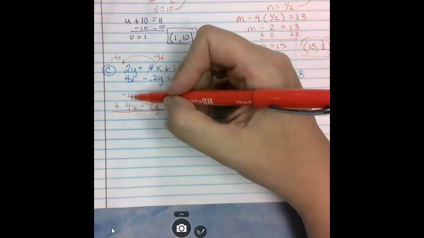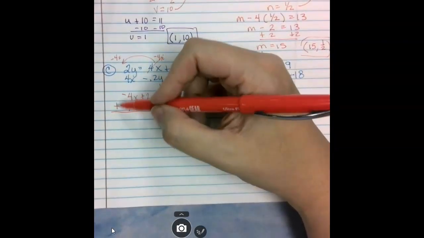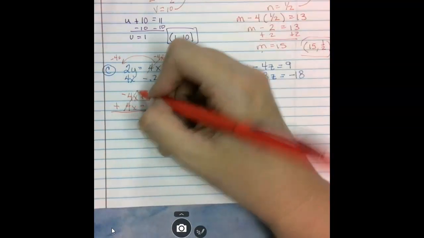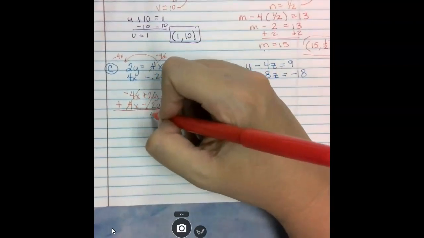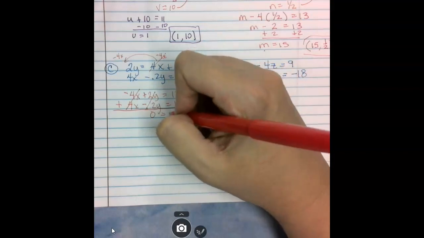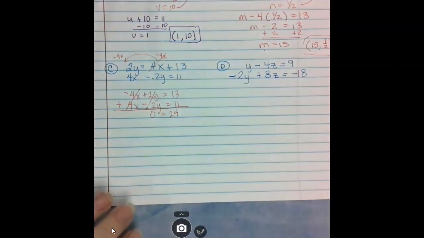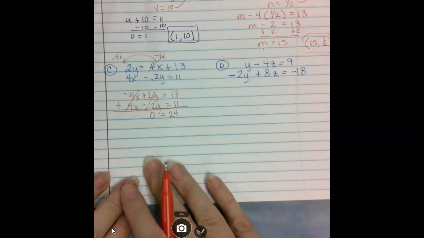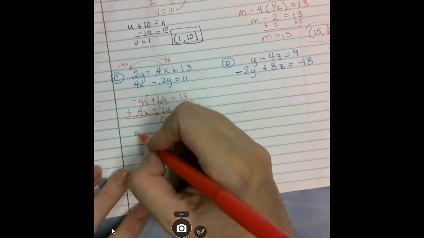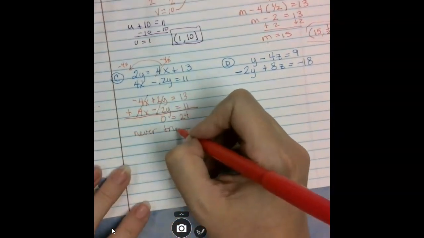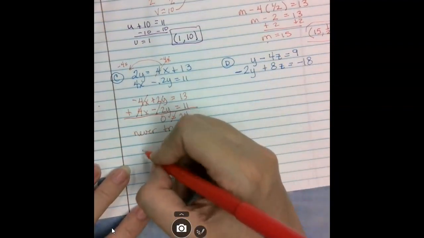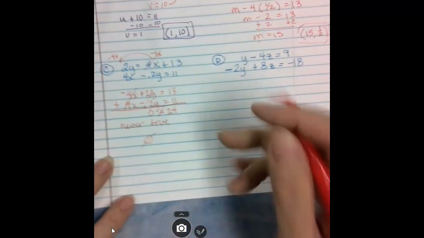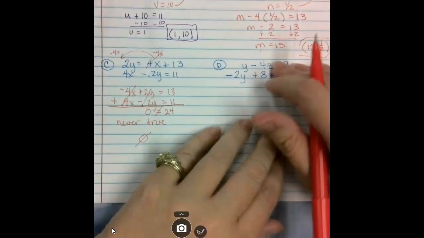Step 2, make and eliminate. These two right here are going to eliminate, so I'm just going to add these together, and these two eliminate. But then I notice that I also have these two eliminate. So these are 0, and these are 0, and I get 0 equals 24. Well, we already learned that if it works out where this is never true, it's never true that 0 is equal to 24, so that means the answer to this is no solution. All right, let's try this last one.